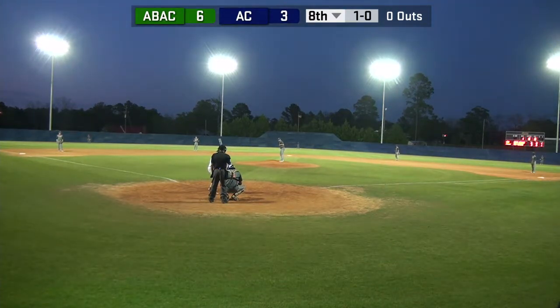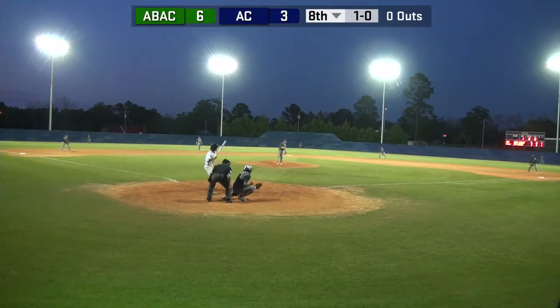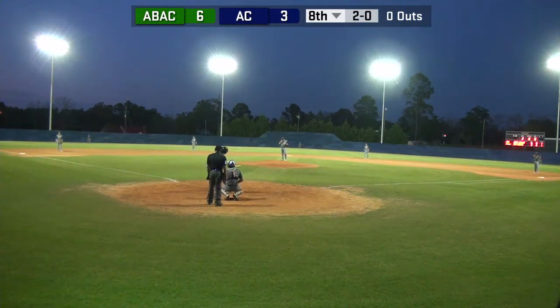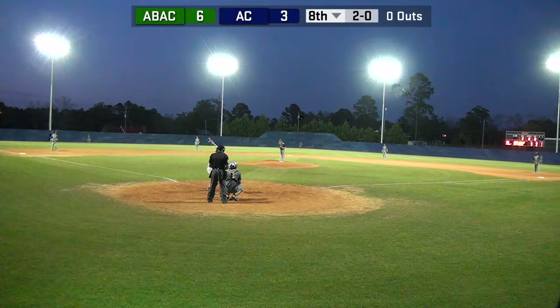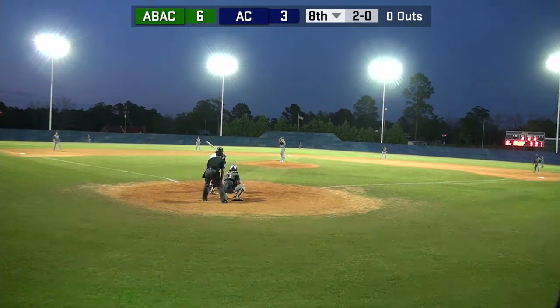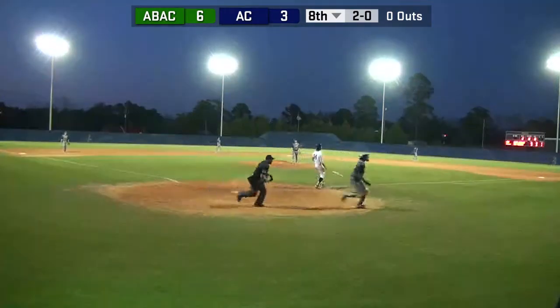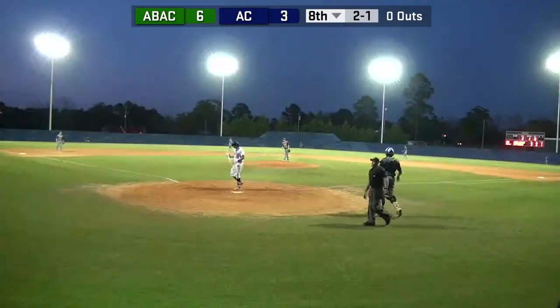Howell pitches from the stretch the whole time. The 1-0 stays outside. The 2-0 pitch, up to the right side. That'll get him. Ooh, get in the dugout. I thought it was going to hit the top.